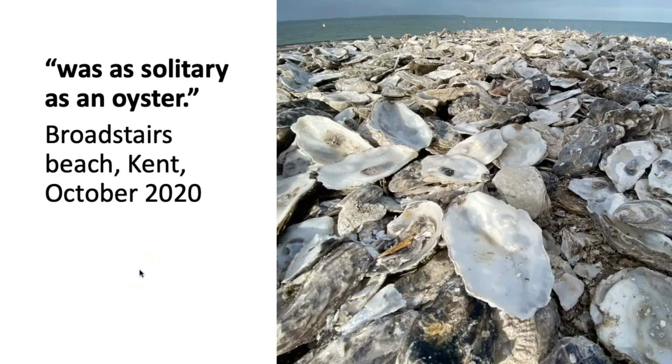Another way that it doesn't fit Scrooge, of course, is that oysters were food for the poor. It was cheap, it was plentiful. You'd find oysters being cooked on street corners, just like chestnuts are in the modern day.